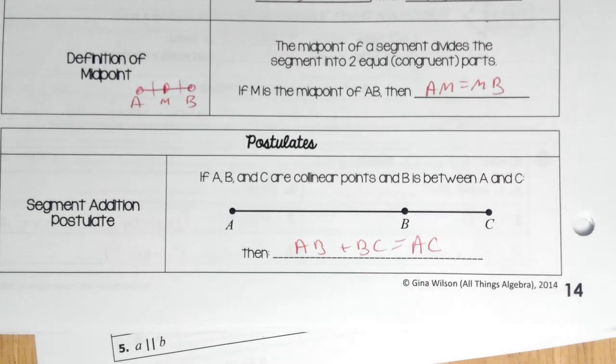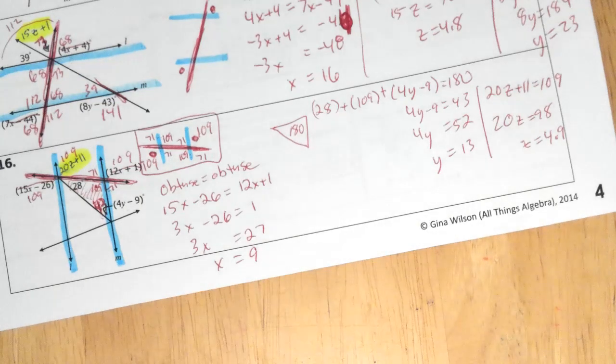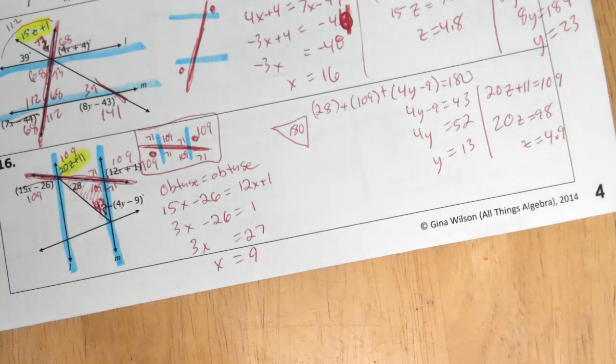Okay, so these are all rules that you actually already knew, which is fabulous. All right, let's keep going. All right, so that was page 14. Let's go to page 18. So we're just learning the rules today. So let's go to page 18.